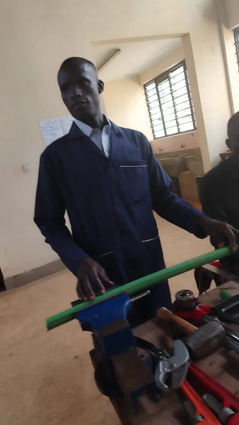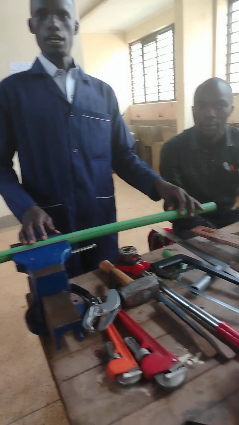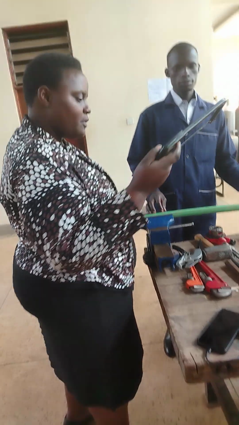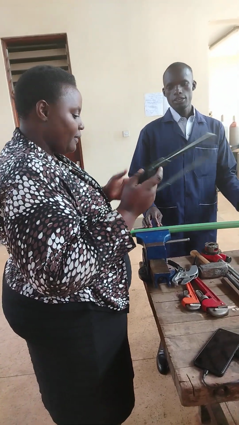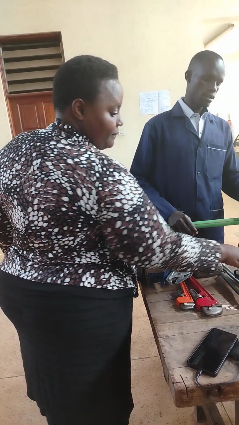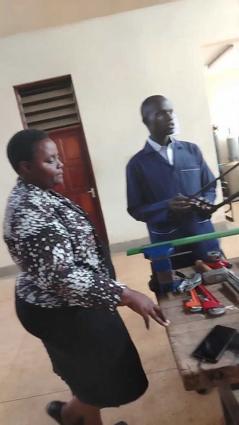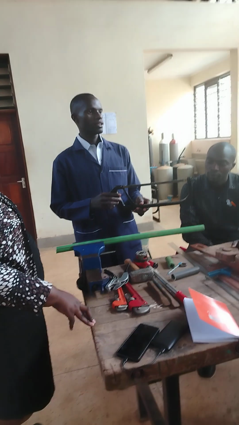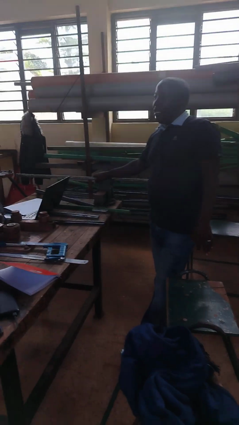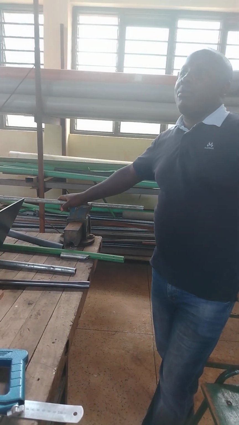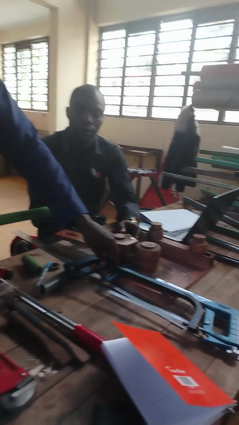So you need to have good space. Another precaution? You should check the tip, that all of them are there. Another precaution on the tip? Another precaution? You measure twice but cut once to avoid wastage.